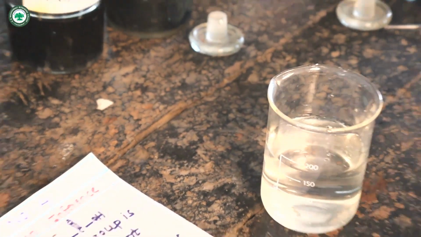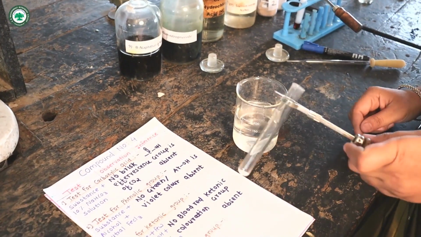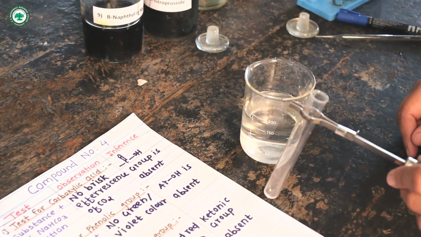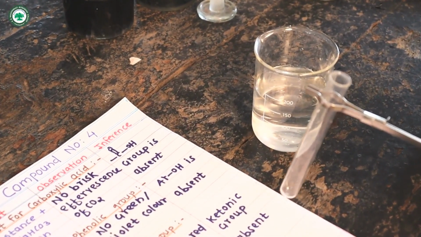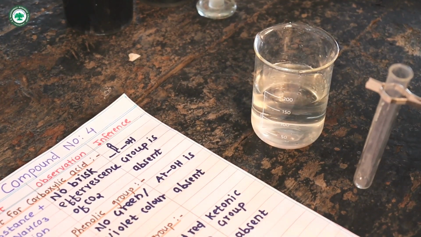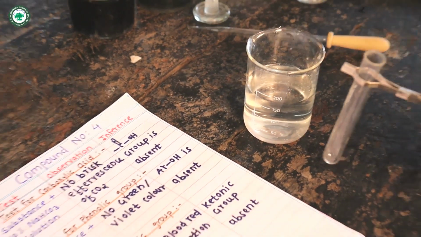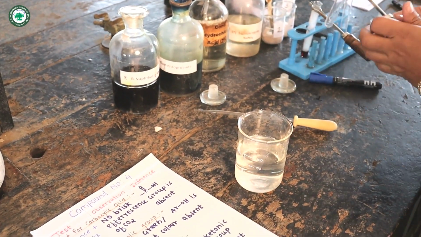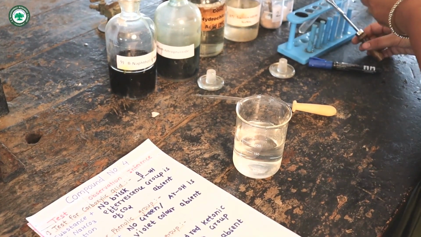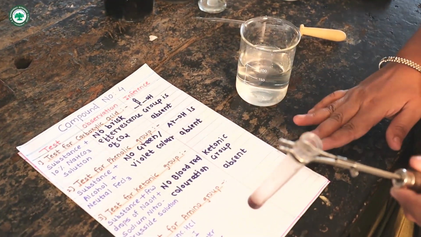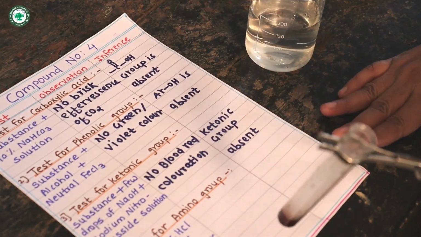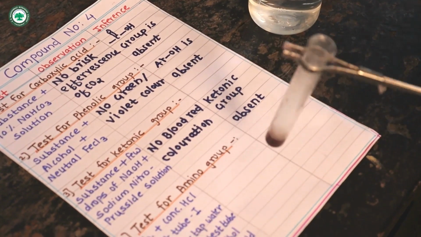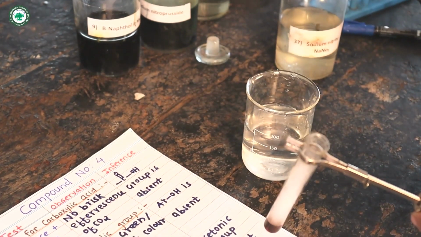Solution is cooled. Then in the second test tube, take beta naphthol in NaOH. In the first test tube, substance plus concentrated HCl, cool under tap water. I have already cooled this test tube. Then add a small amount of NaNO2 solution, that is sodium nitrite.